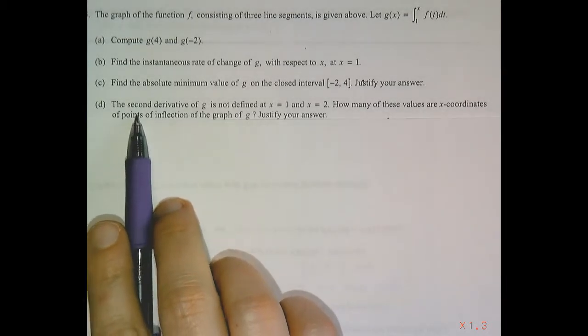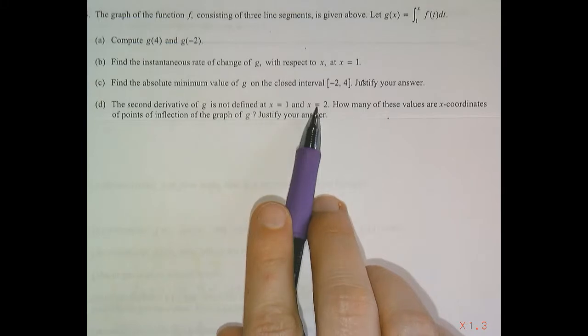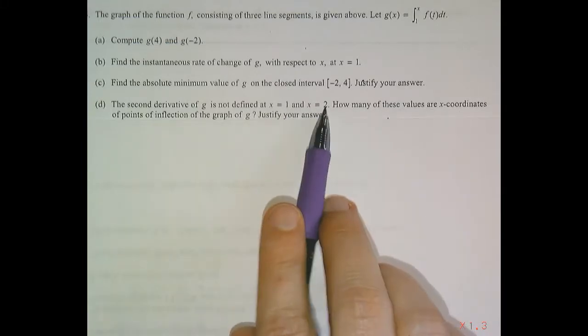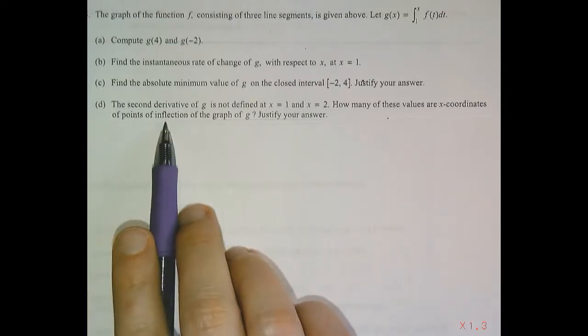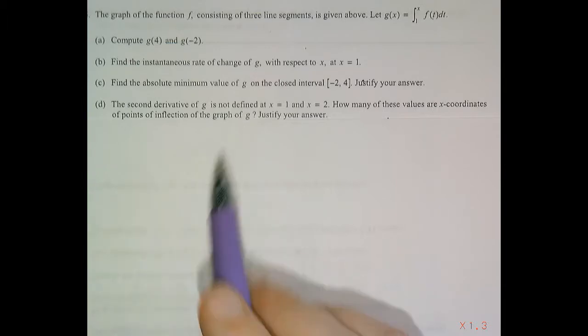In part D, they tell us the second derivative of g is not defined at x equals 1 and x equals 2. How many of these values are the x-coordinates of points of inflection on the graph of g? So we're looking for points of inflection on the graph of g.